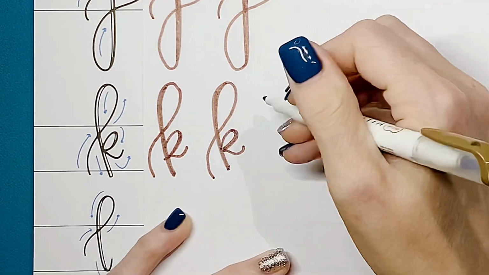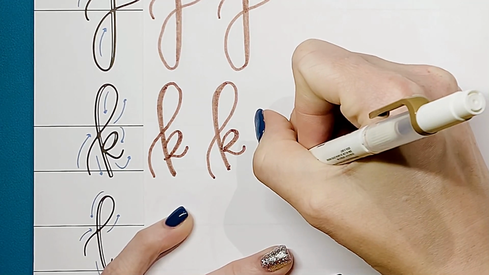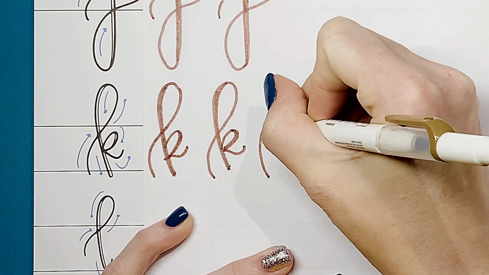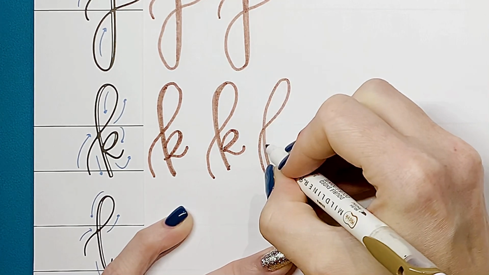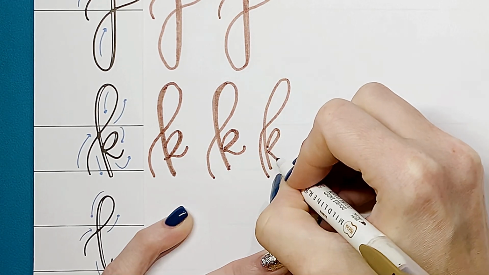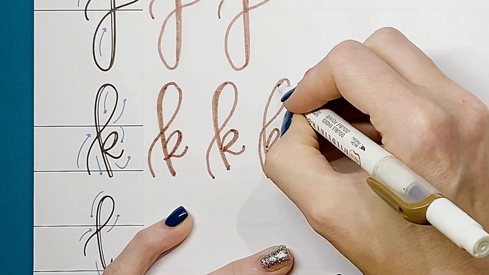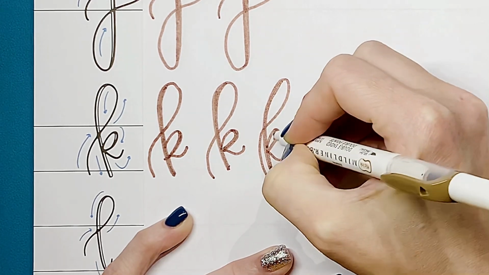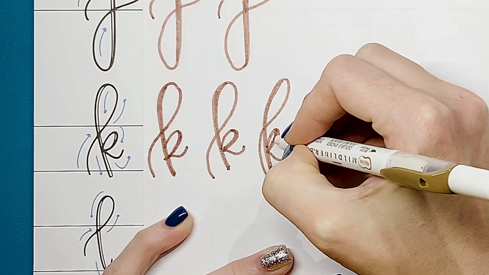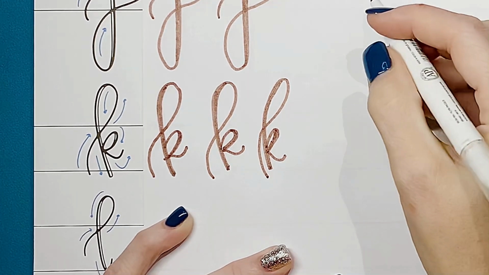Okay, I'm going to do one freehand. Here we go. Up, around, down, loop it, and foot it. Now we're going to do the downstroke, which is terrible. Terrible, but practice makes perfect.